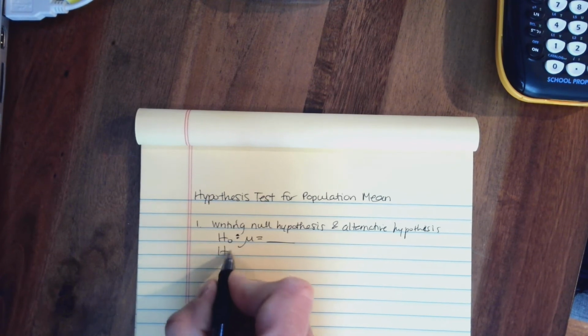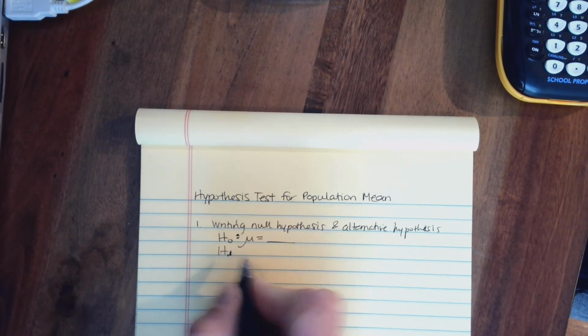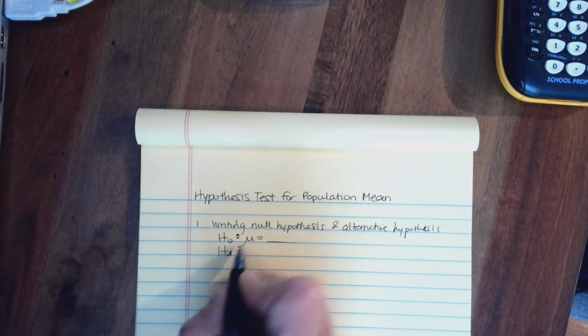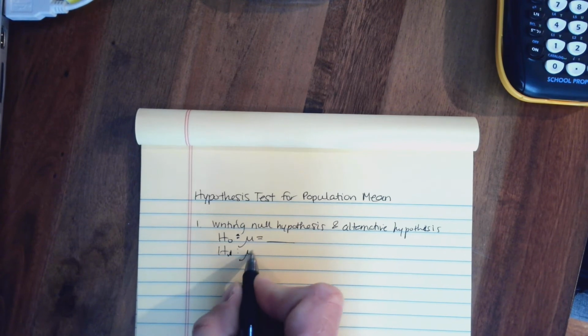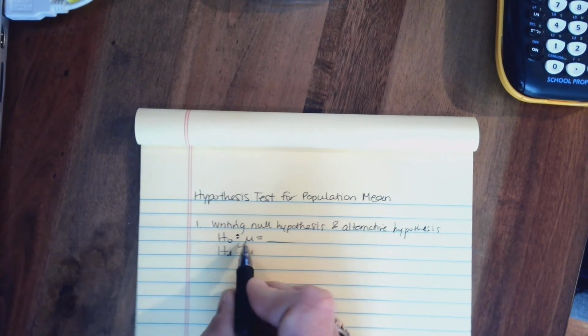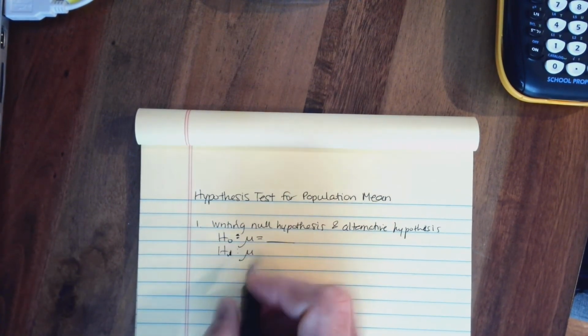And our alternative hypothesis, which we use an H with a subscript of 1, sometimes you'll see an A or an alpha there, would be that the mean is something different than what was proposed in the null hypothesis.